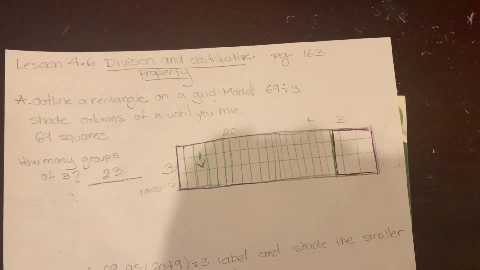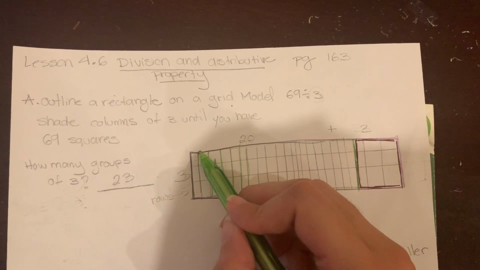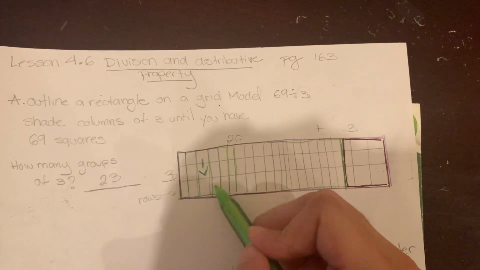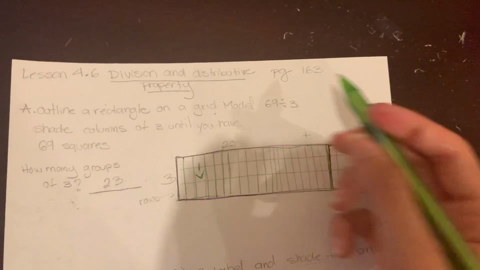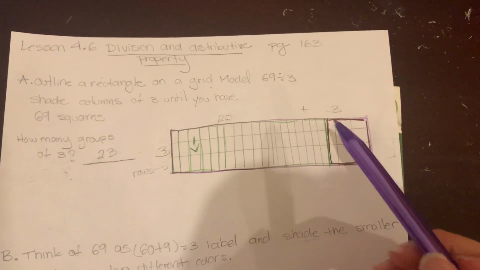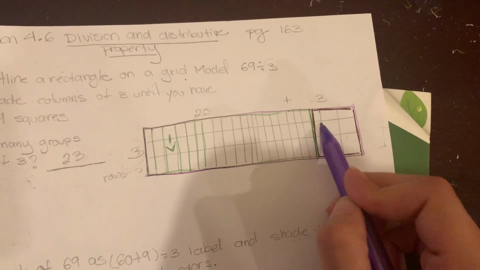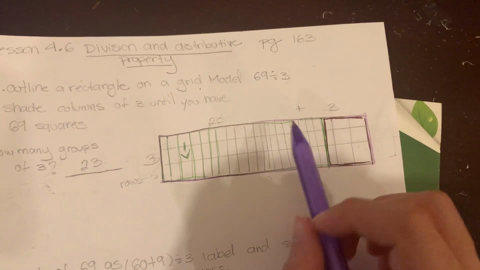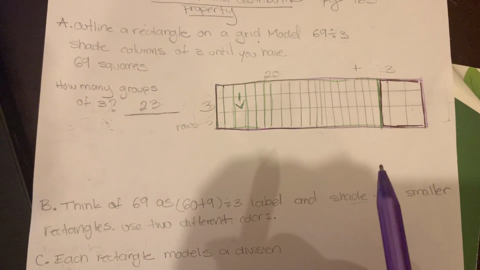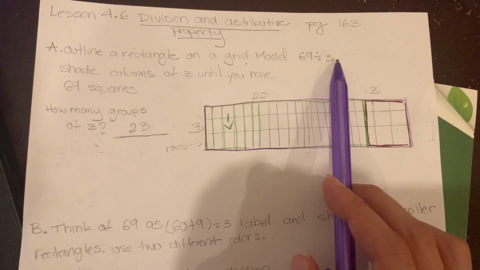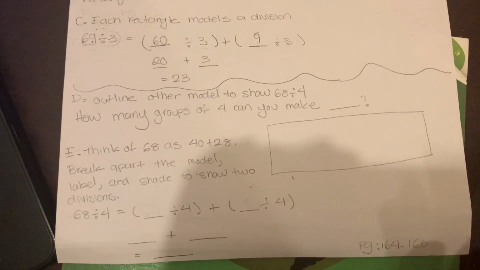So you're going to grab one color pencil and draw 20 lines, going down 20 times. I've already drawn mine. These are 20. Then you're going to grab a different color pencil and draw 3. Look, 1, 2, 3. So here you have 23 together, and this is the model for 69 divided by 3. To make this clear, we're going to do one of our own.